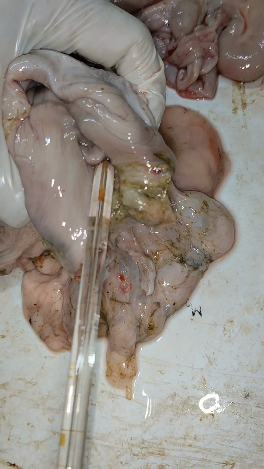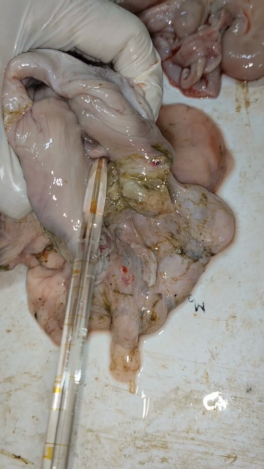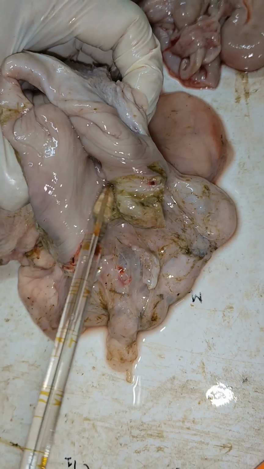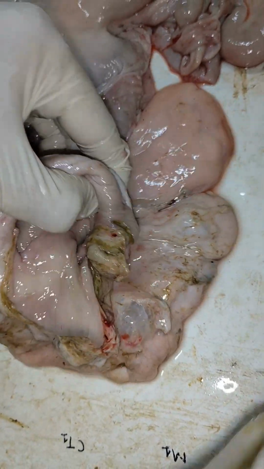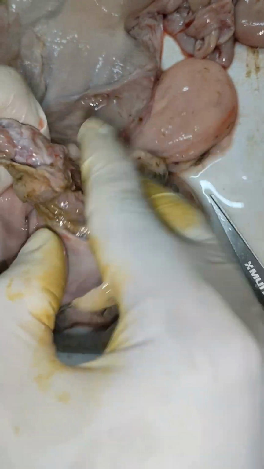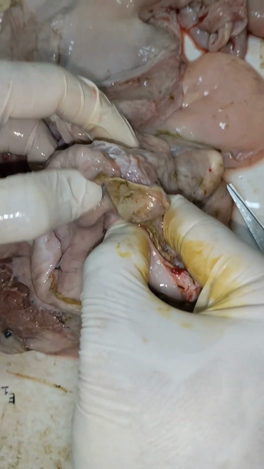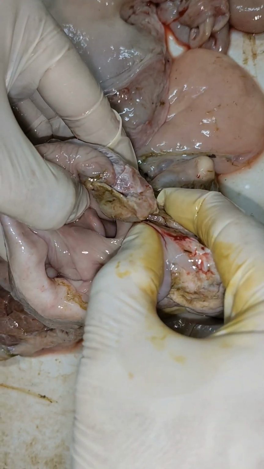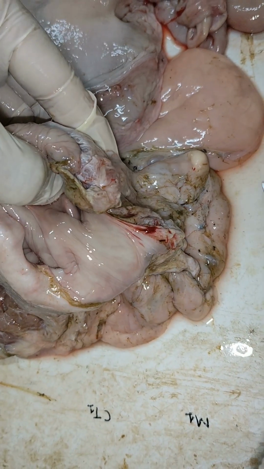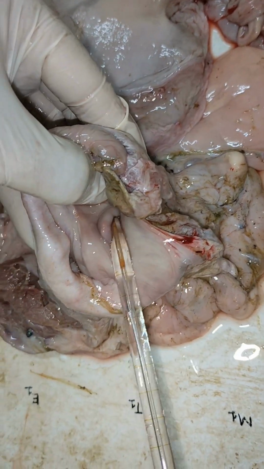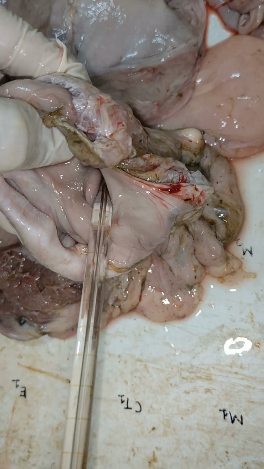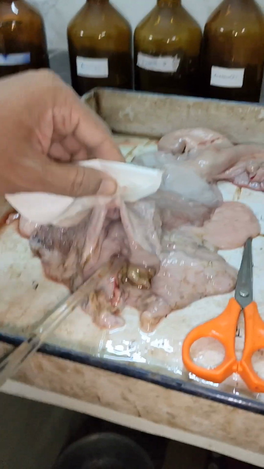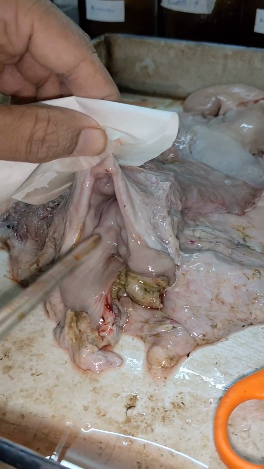If I lift the female urethra, you can see the opening passage here. You can see the passage. This is the suburethral diverticulum. See from the caudal aspect, you can see this is the vulval opening.